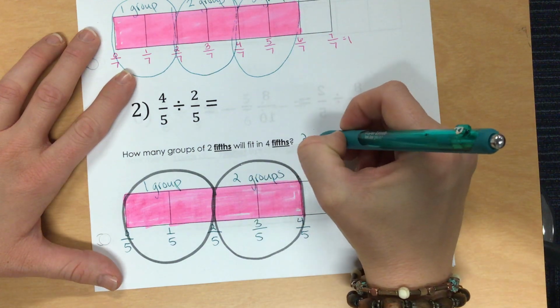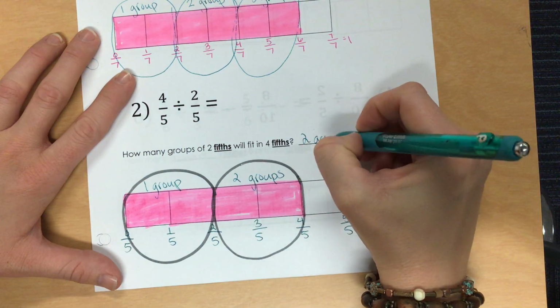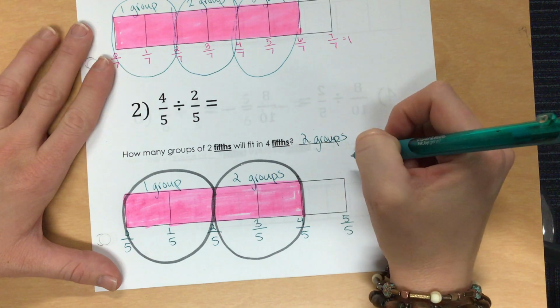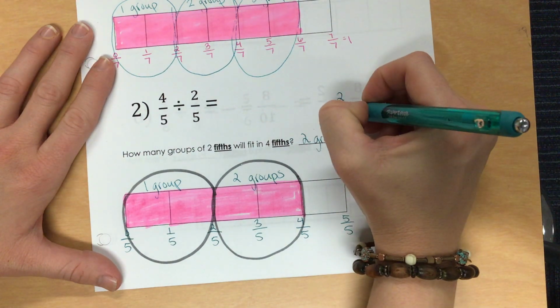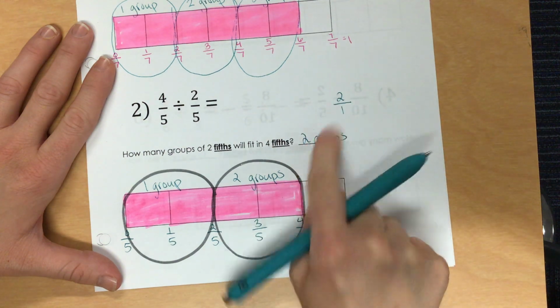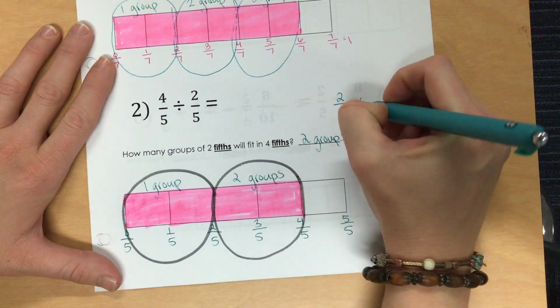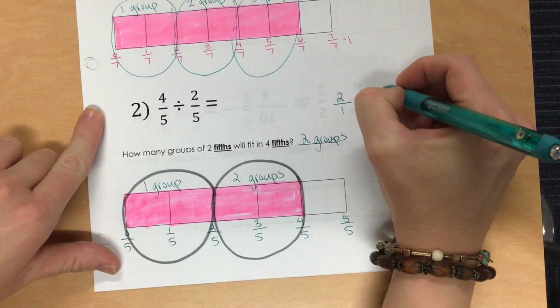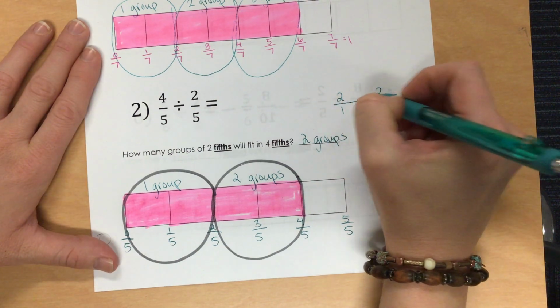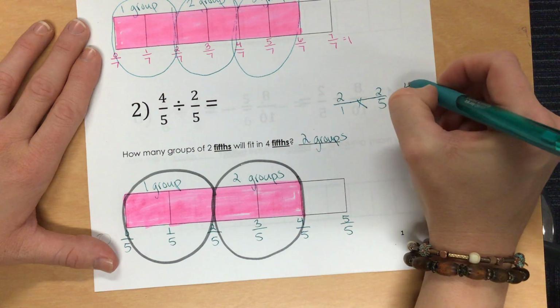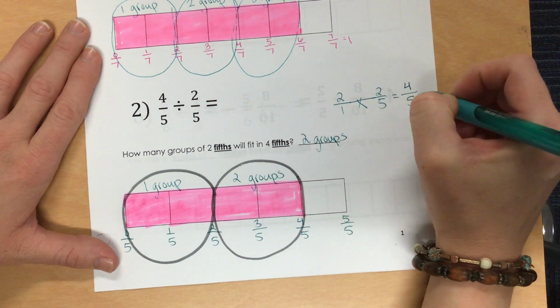So we have 2 groups of 2/5 in 4/5. We're going to check our work using our fact families. So using our quotient, writing it as a fraction, a whole number with a denominator of 1, times our divisor of 2/5. Multiply your numerators together, multiply your denominators together.